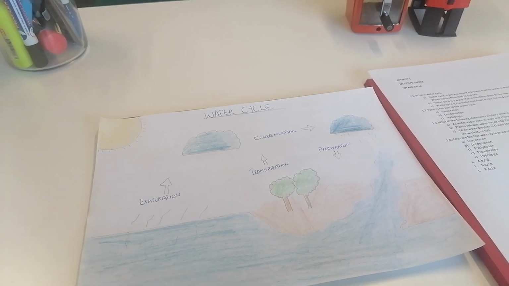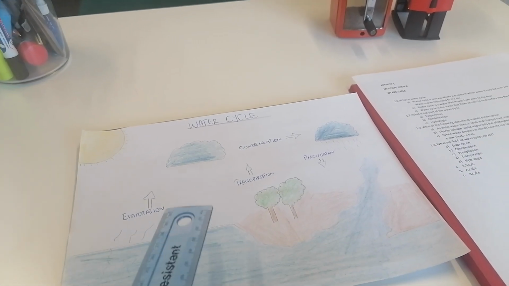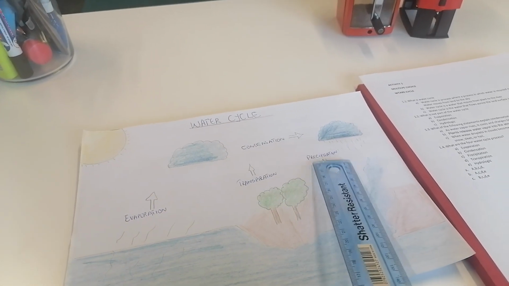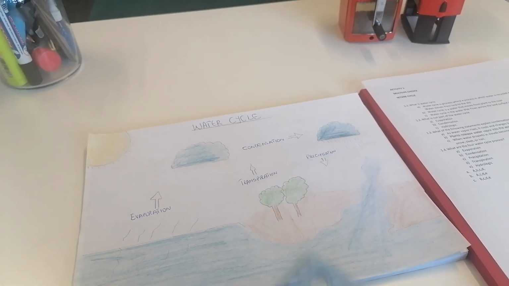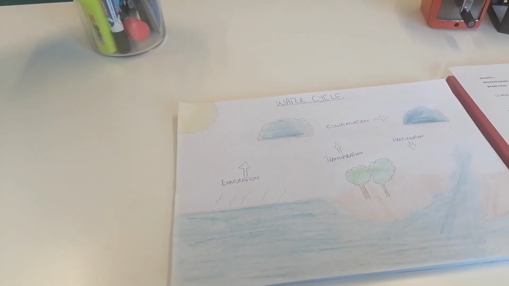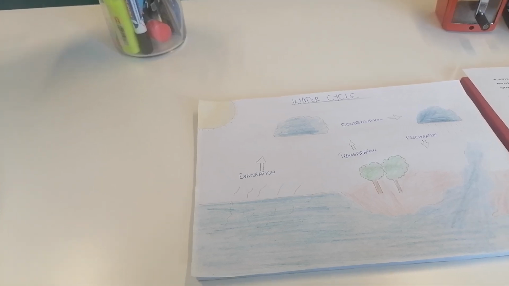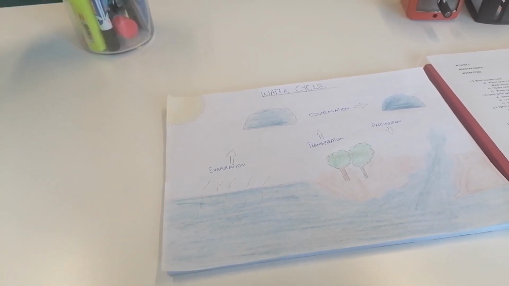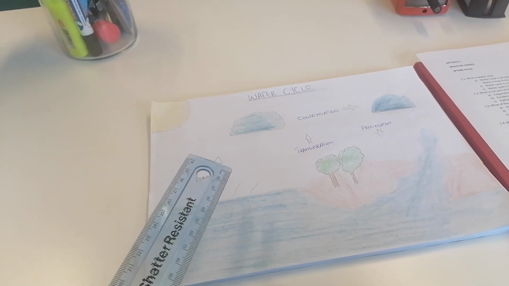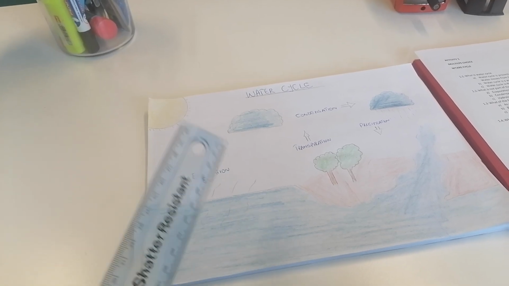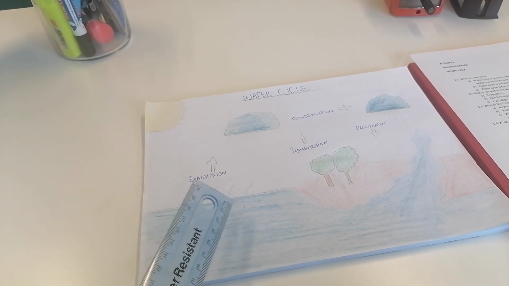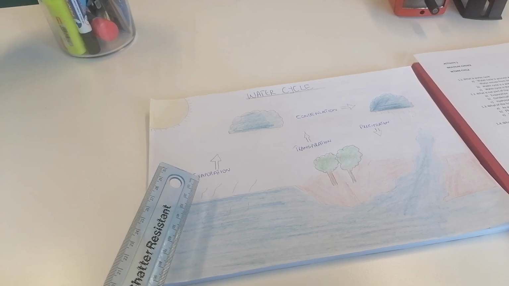We have four processes of water cycle, which is evaporation, condensation, precipitation, and transpiration. I'll be explaining these four processes of water cycle. We'll start with evaporation. Evaporation is when the sun heats up water in the river or lakes or the ocean and turns it into water vapor or steam. The water vapor or steam leaves the river, lake, or ocean and goes into the air.